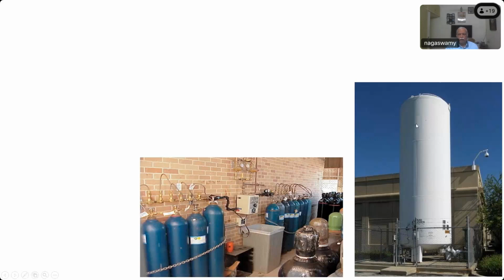And this whole thing is called a VIE. What is the expansion of VIE? Vacuum insulated evaporator. So even though it is called a liquid oxygen tank, the correct name for it is VIE, vacuum insulated evaporator.